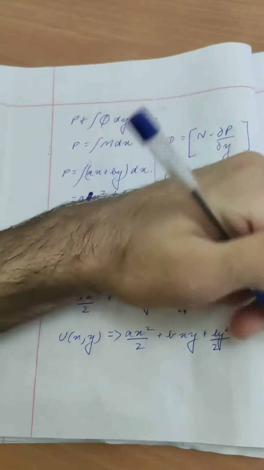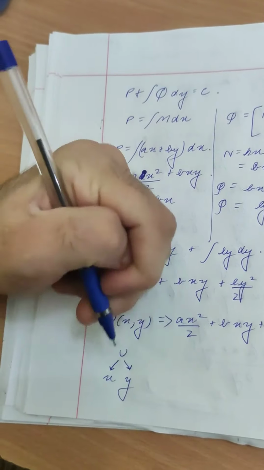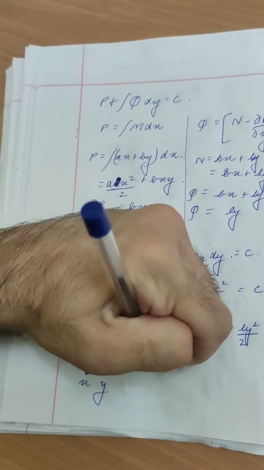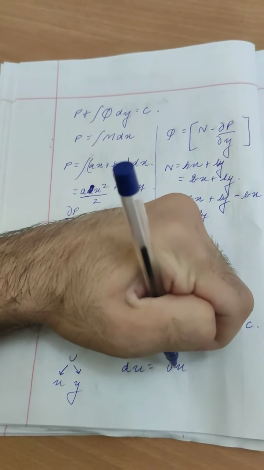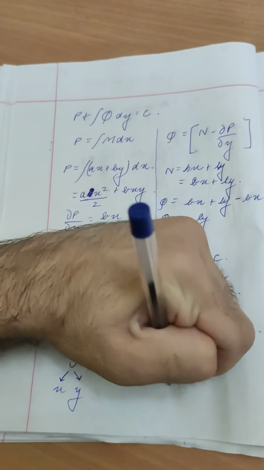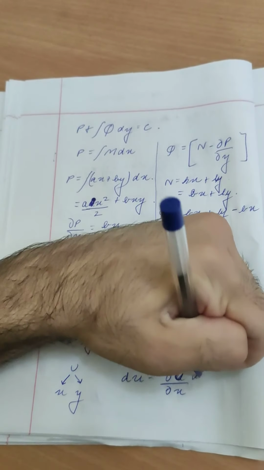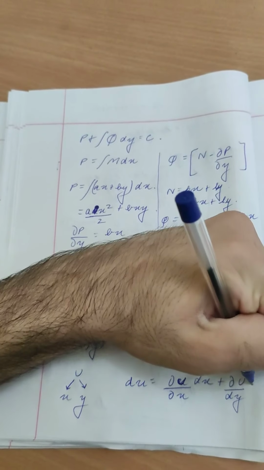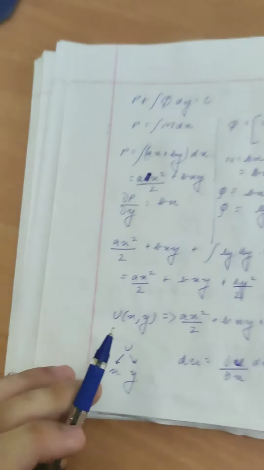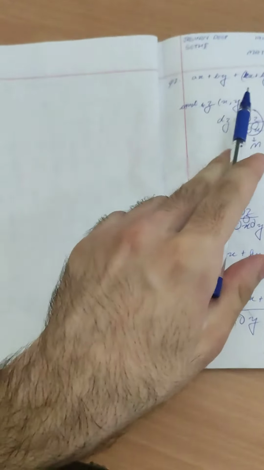Now, since u is in terms of x and y, we can differentiate u: du is the partial differential of u with respect to x dx plus the partial differential of u with respect to y dy, and this is basically the initial equation for which this is the differential equation.